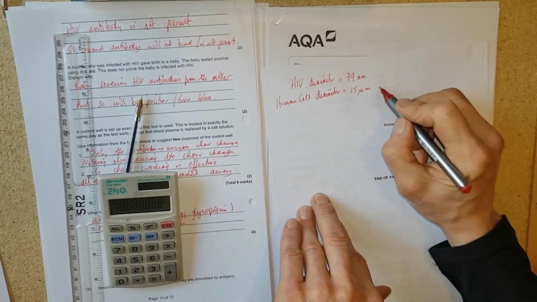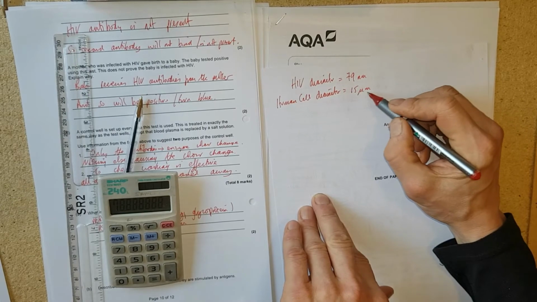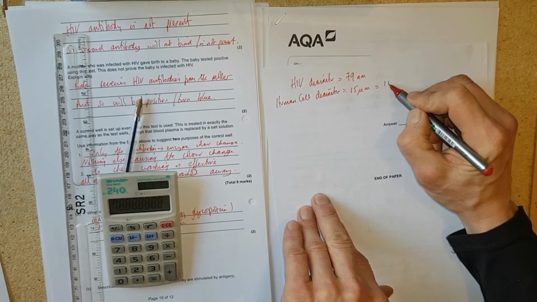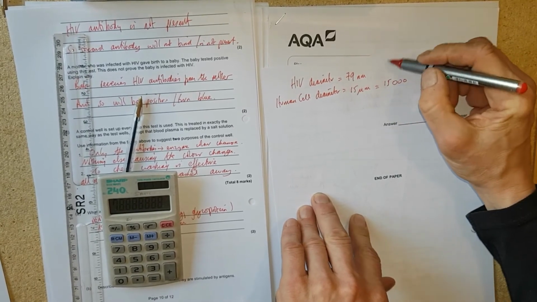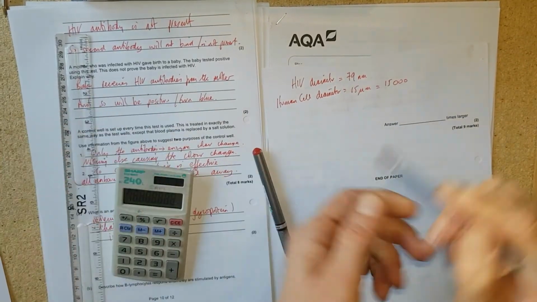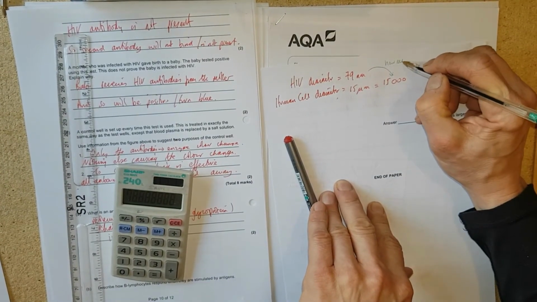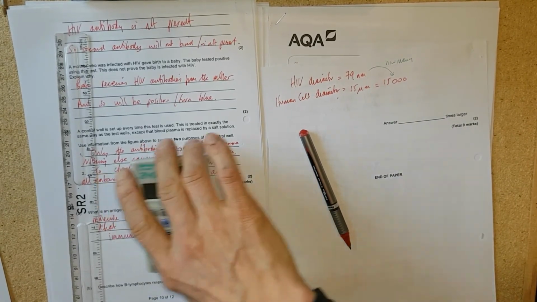So we've got different units here. Let's convert them into the same units. It's easier for me to convert 15 micrometers into nanometers, just times it by 1,000. So 15,000. So now we're going to work out how many 79s have we got in 15,000.